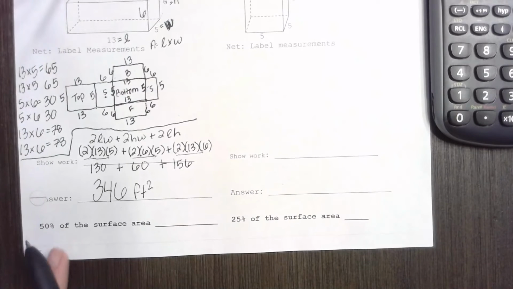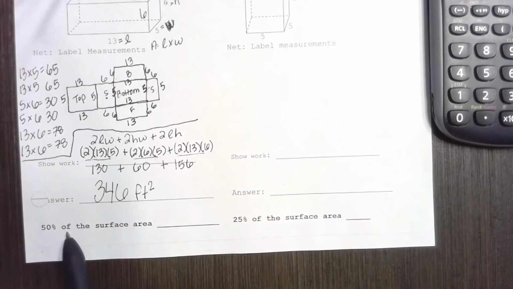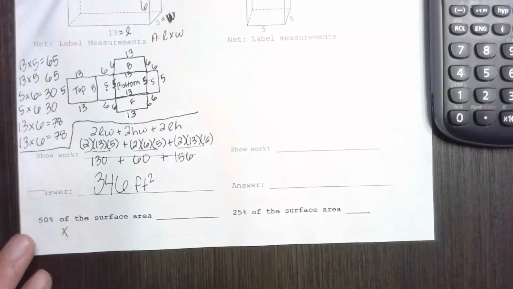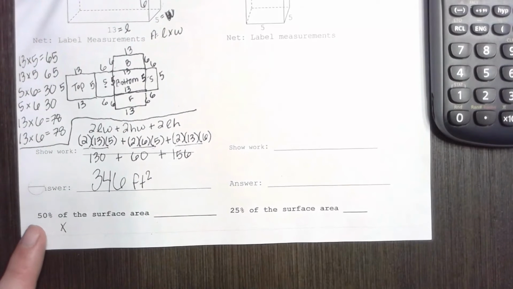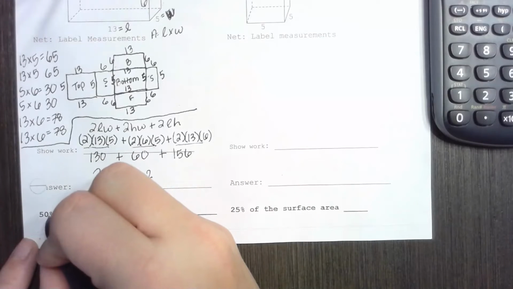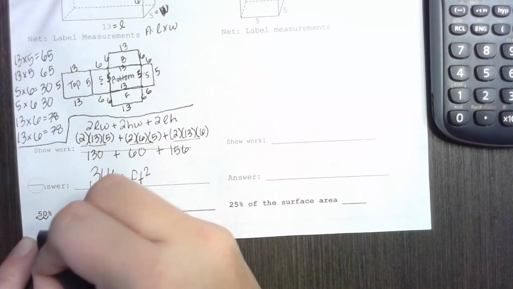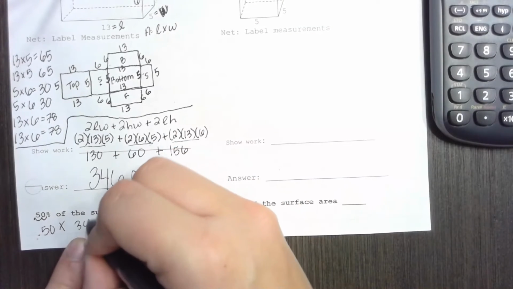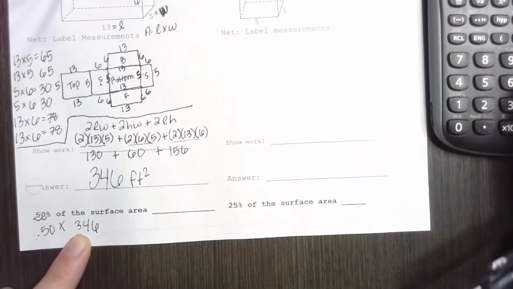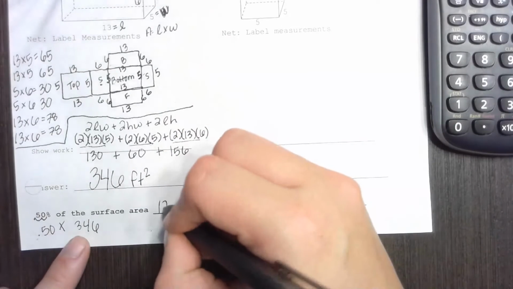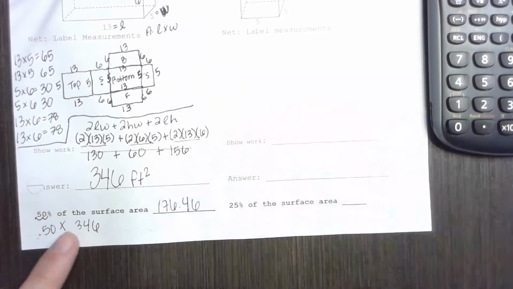All right, and then anytime that it says just like 50% of the surface area, of means multiply. So just remember 50%, you just change it to a decimal first. So 50% as a decimal, move it to the left 2 times is 0.50. So you would just take 0.50 times our surface area that we got, and you would get 176.46.